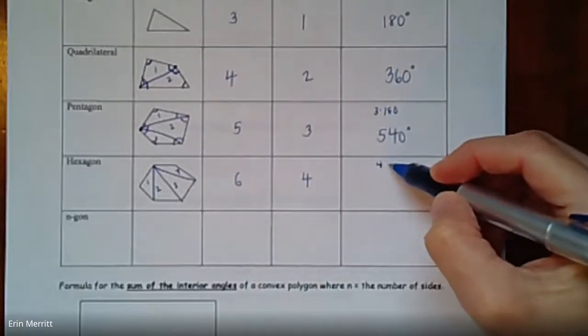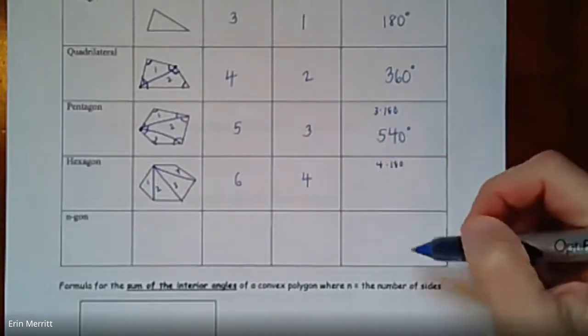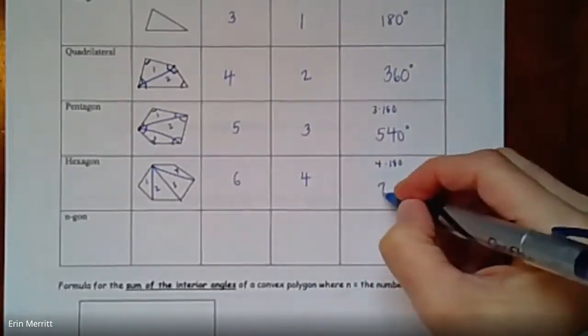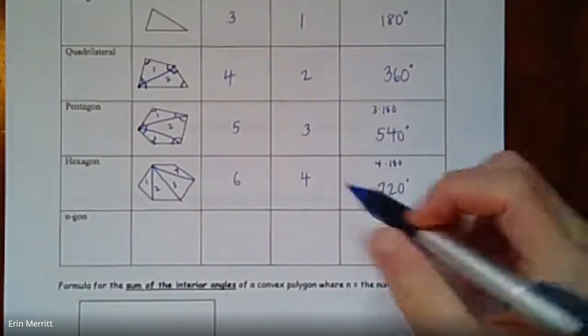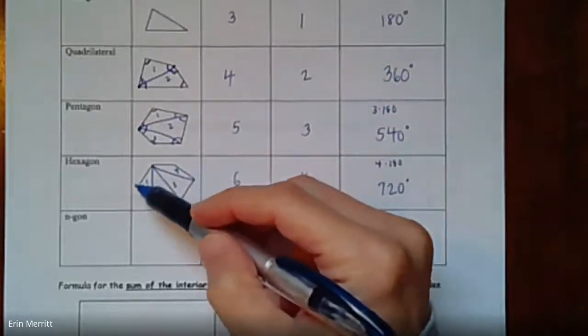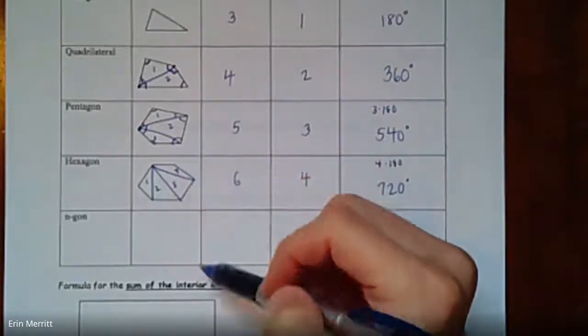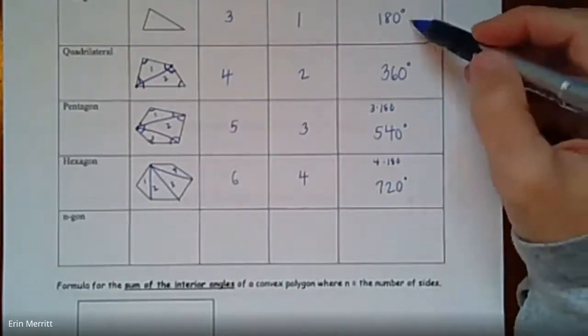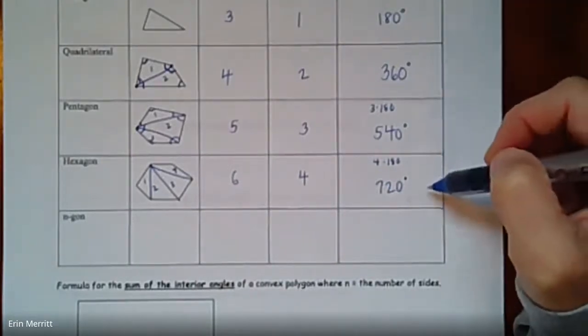Well, 180 for each triangle times 4. If I do 4 times 180, that's going to come out with 720. So if you add up all the angle measures just in the corners of the hexagon, it should equal 720 degrees. So you can see it's going up by 180 each time.